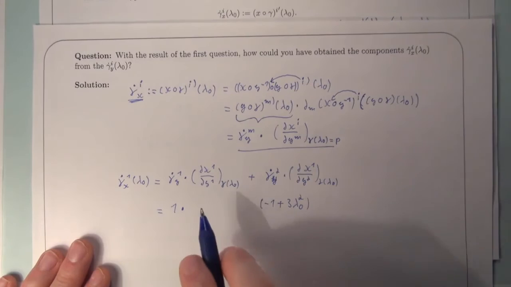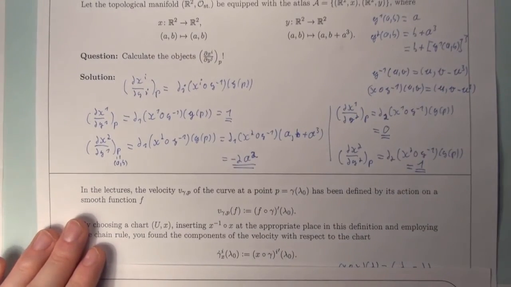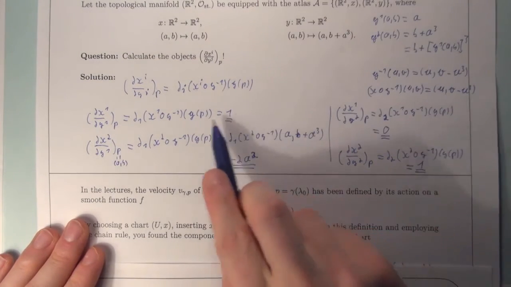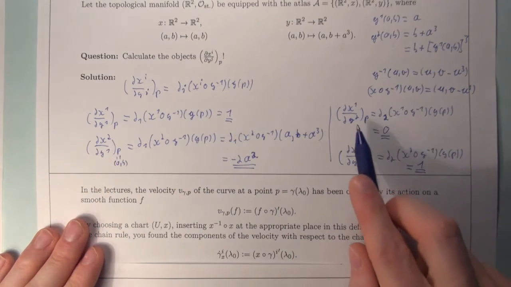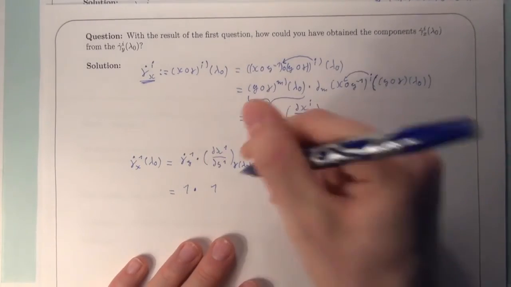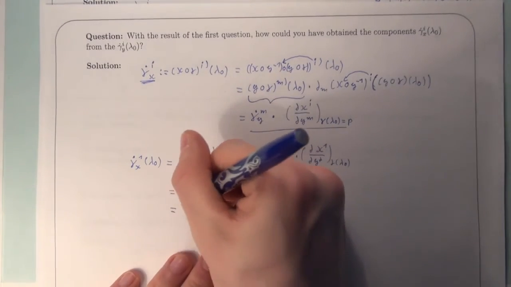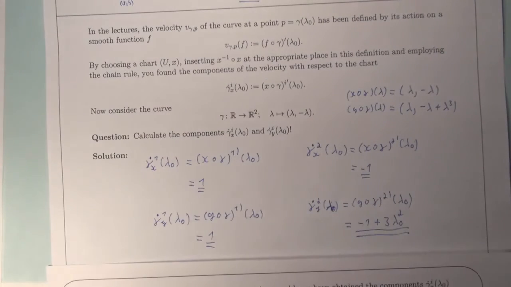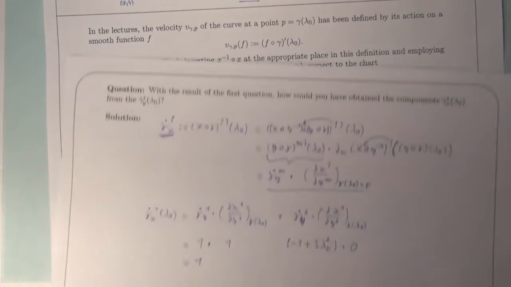Now we have to read off these objects from the first exercise. Here we got a 1 for the first derivative, and a 0 for the second one. In total we get 1, which we can compare with our previous result, where we also got a 1. Now we can do this for the second component as well.